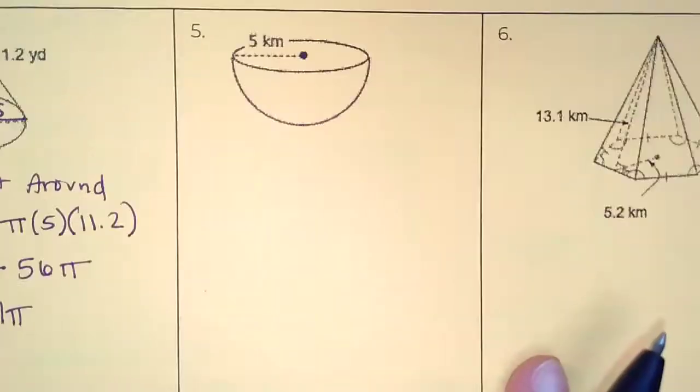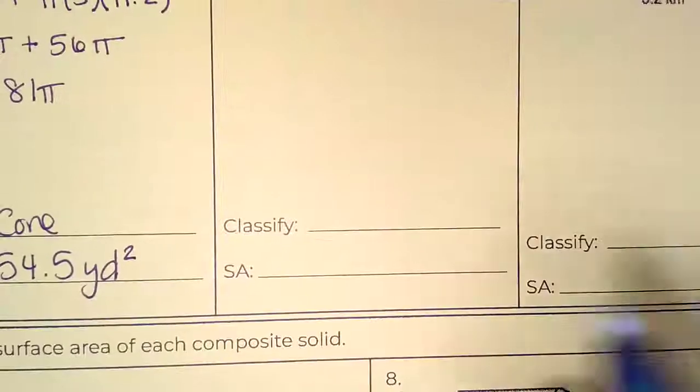This next one is a half of a sphere, so we call this a hemisphere.